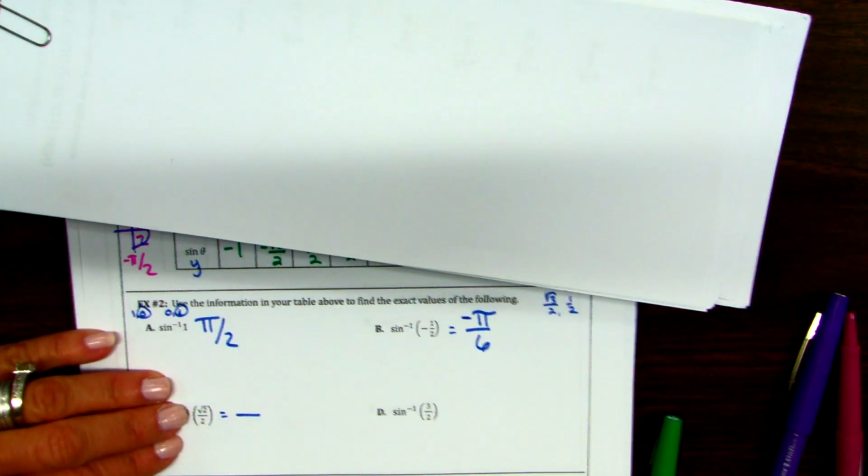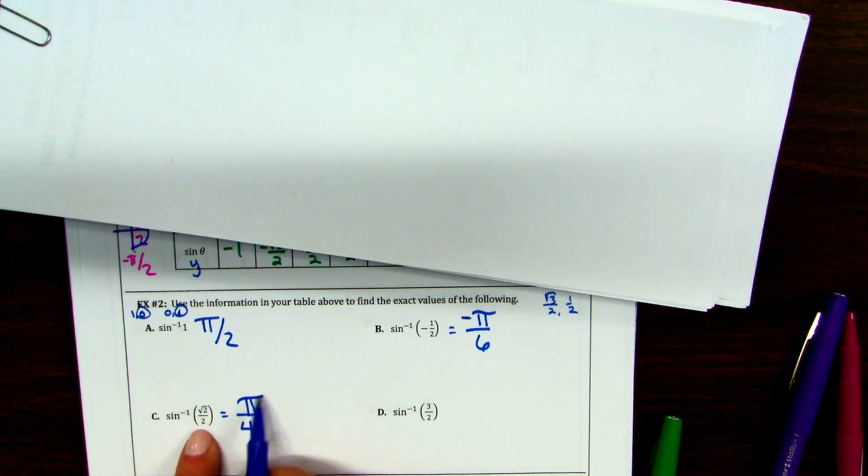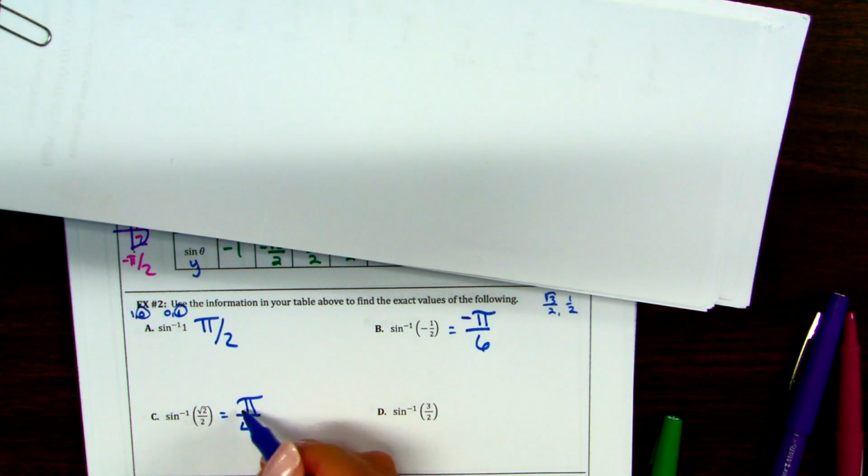So look, what is the theta? What denominator gives me square root of 2 over 2 for sine or cosine? What's the denominator? 4. Okay? And then if it's positive, that's quadrant 1. If that were a negative, it'd be a negative pi over 4. It's the only two you can have. It's either pi over 4 or negative pi over 4. It's one or the other.